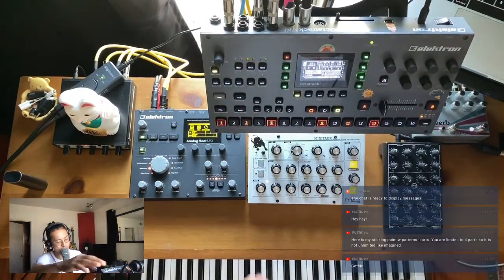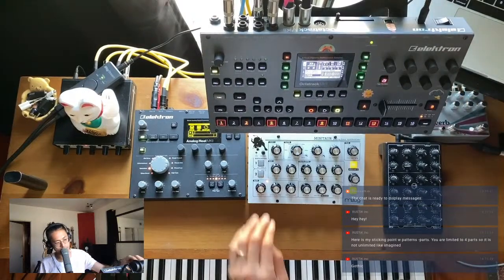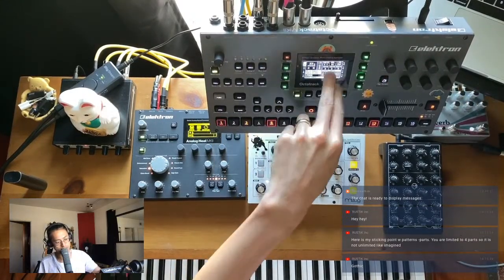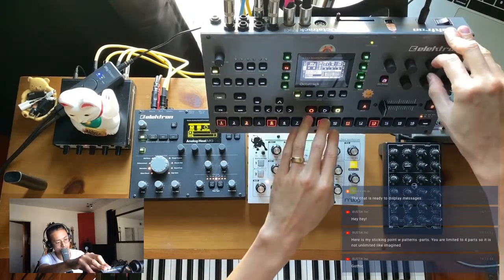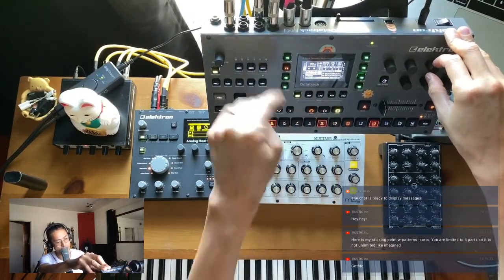One thing I also noticed about MIDI control, which is kind of fun, is that each of these tracks has its own set velocity. So I can increase the volume of a melody and then reduce the volume of like a bass line if I separate them that way.